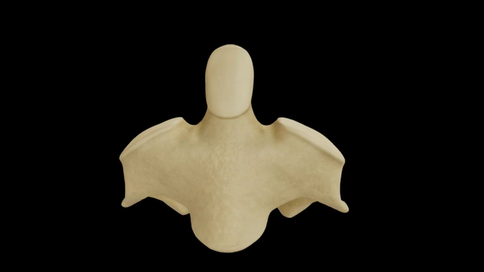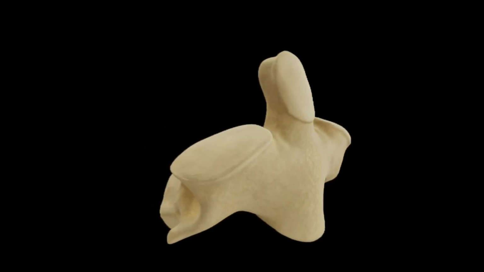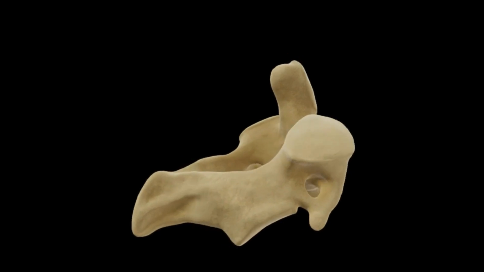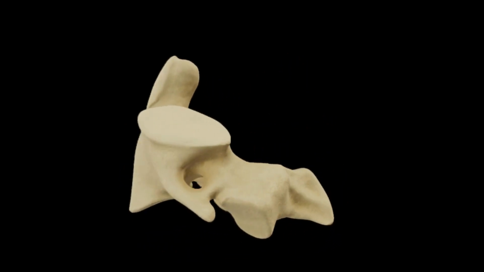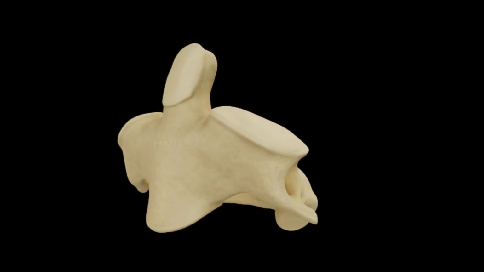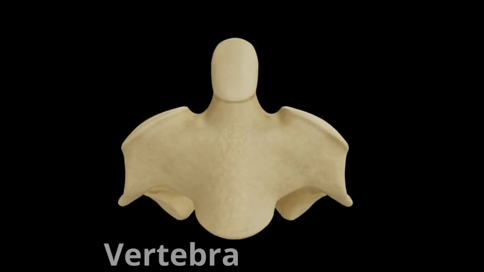Hello anatomy friends. Don't worry, this isn't the spaceship of an alien invader. This is something that everybody has in their neck. This is the second cervical. Yes, this is the axis.